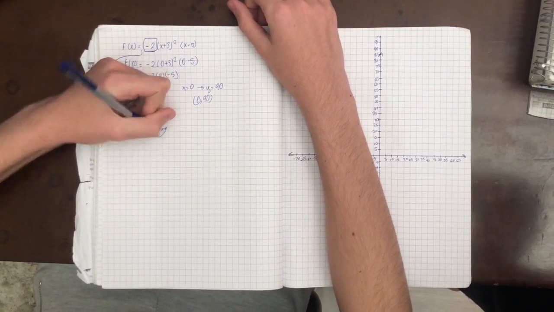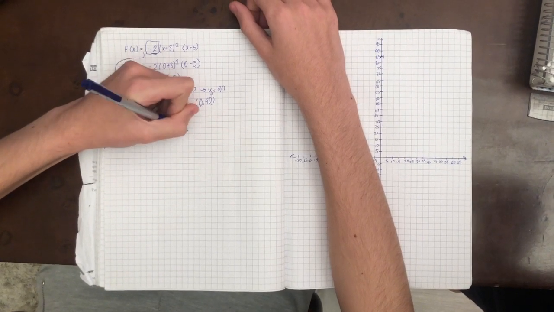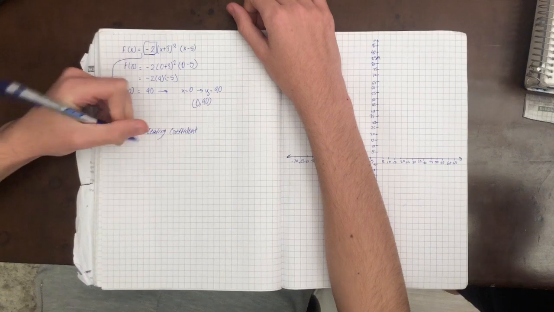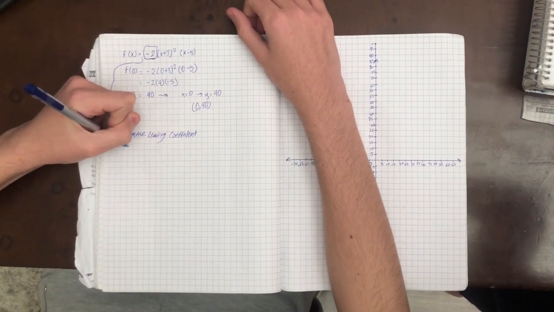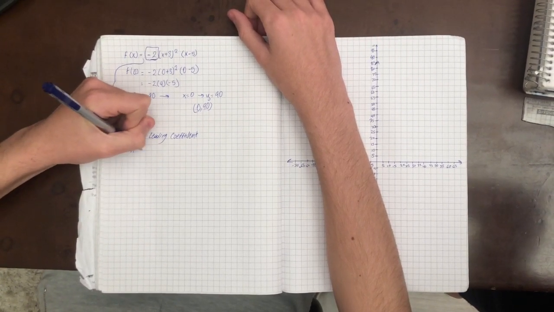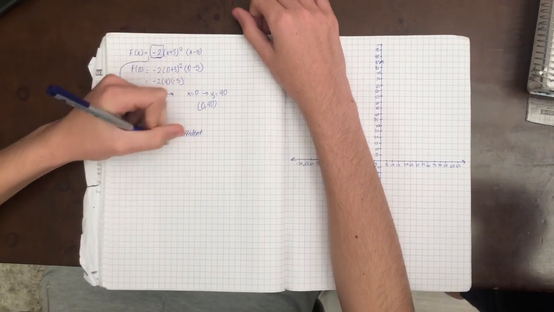And since we have aₙ less than 0, the description of this positioning will be a vertically reflected cubic, with the outputs decreasing as the inputs approach infinity, and the outputs increasing as the inputs approach negative infinity, which we have to keep in mind as we start sketching.